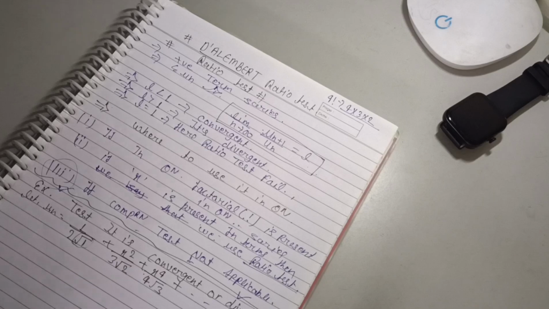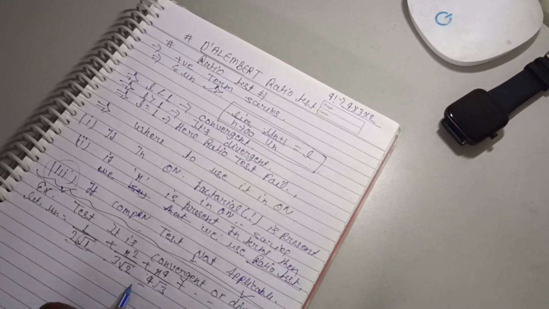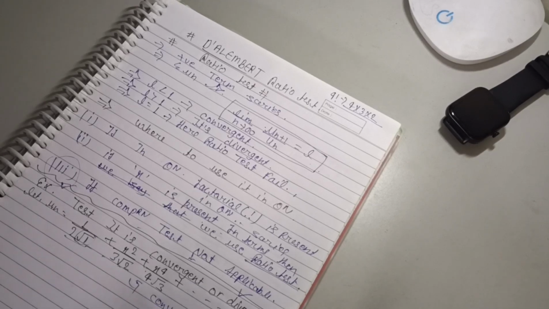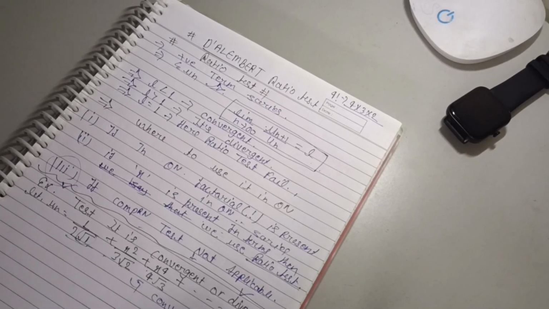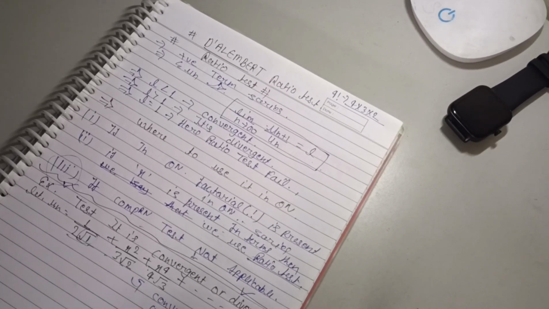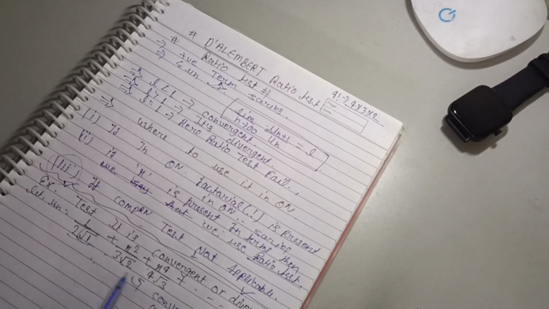So how will we solve this? Again, here are some terms. We will convert it into general form, in n or something else.